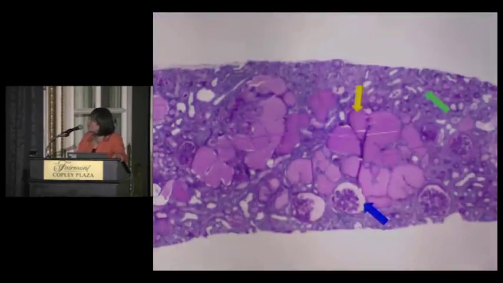Unlike cast nephropathy, this slide shows a giant cast again. However, the color is much darker with PAS staining. In addition, you will see interstitial edema, and you also see collapsing glomeruli. Anybody want to try what this could be?